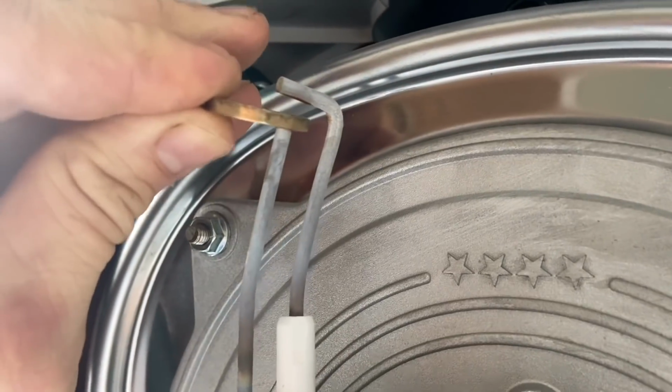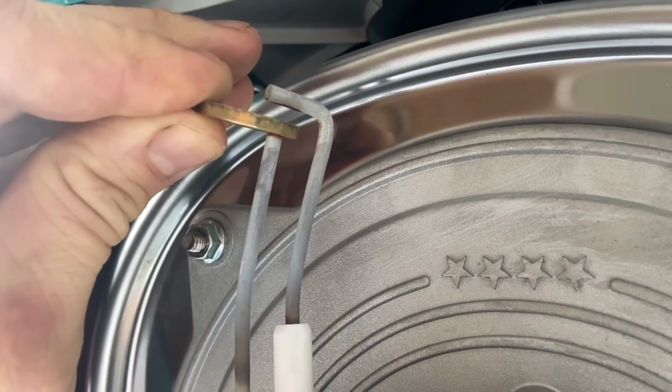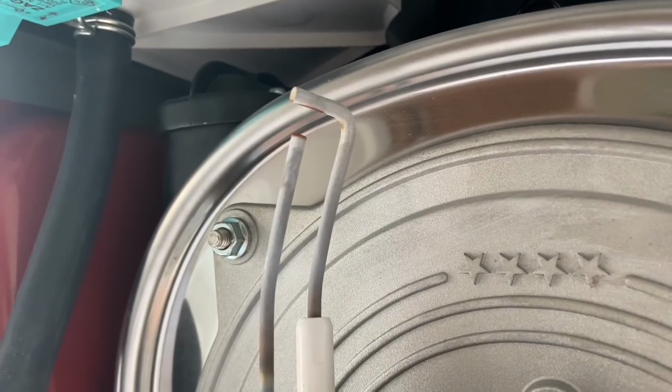Now they should be about 4mm distance between there and there. And as a rule, we say it's about the distance of a pound coin. New pound coins are slightly thinner than the old pound coins, but just to give you an idea.